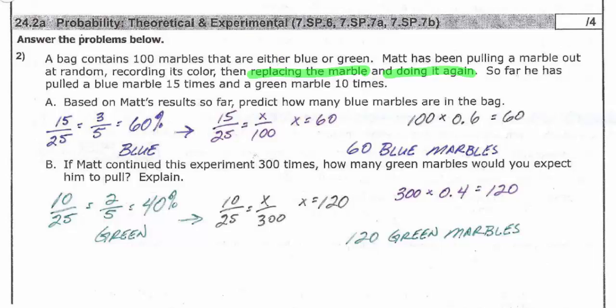The idea of replacing the marble makes this an independent event. If he pulls a blue out and records it and sticks it back in, there's still the same number of blues he started with. So far, he has pulled a blue marble 15 times and a green marble 10 times. That's the other important information in this problem. The important things are there are 100 marbles, he pulled blue 15 times, and he pulled green 10 times.